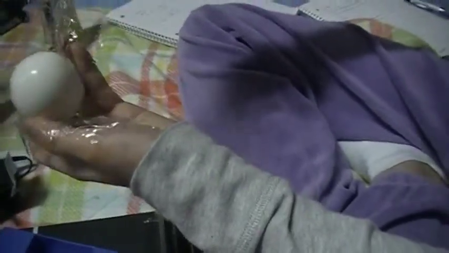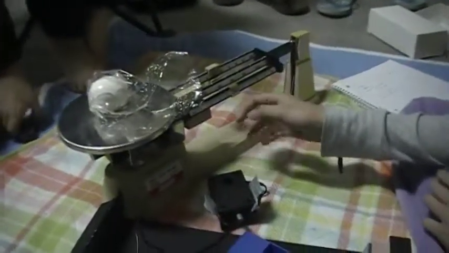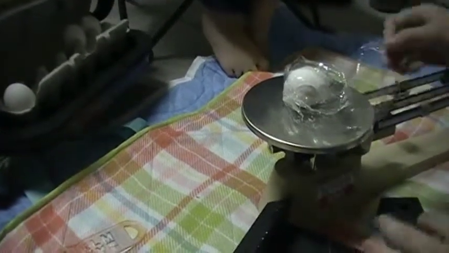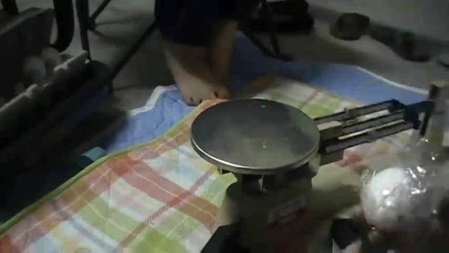So now we're going to measure the mass of the egg after the crash. And as I start measuring, we can see that the mass of the egg after the crash is 56.1 grams and decreased by 2 milligrams. And we can see that since it is leaking.